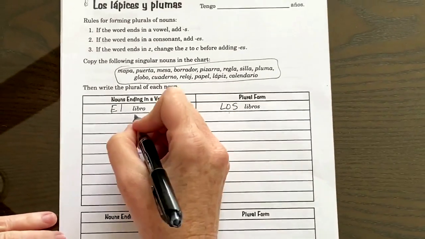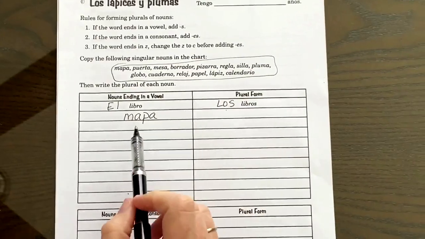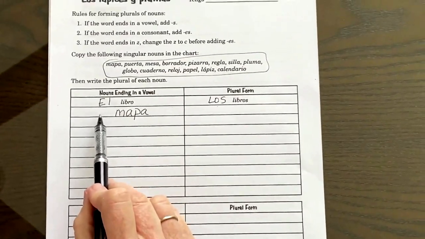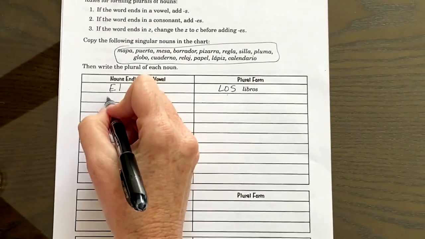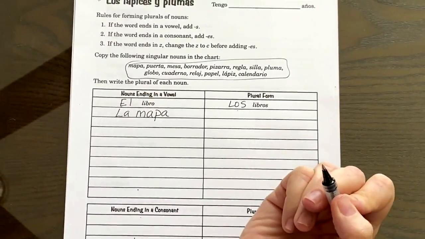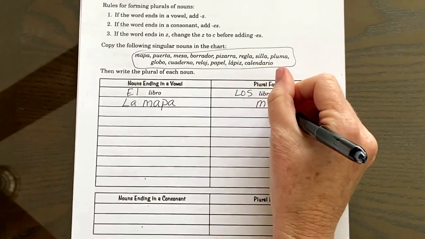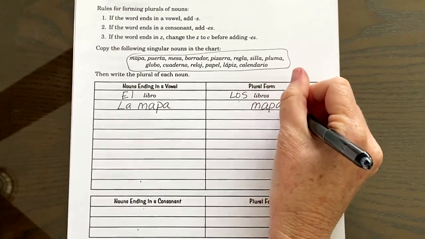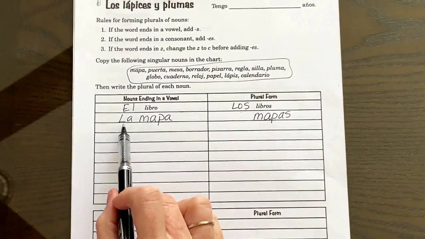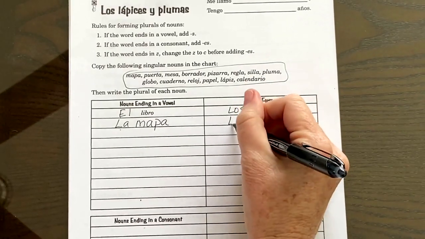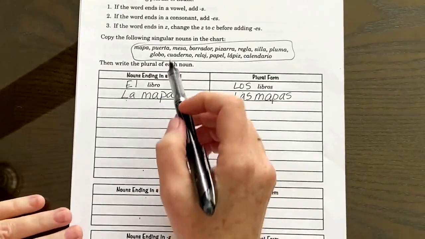If we come up here, we have mapa. Okay, so which form of the would we use for mapa? It ends in A. So hopefully you said la mapa. Now we're going to change mapa to plural. It ends in a vowel. Remember the rule, just add an S. It's mapas. And then which form of the are we going to use? Well, we have to change la to las mapas. All right, let's keep going.